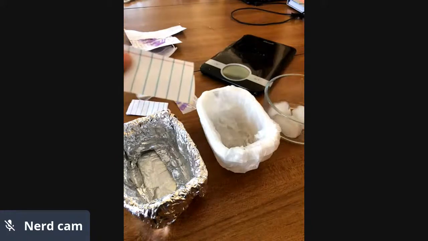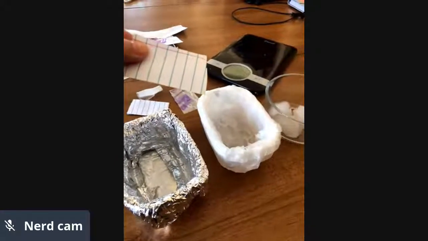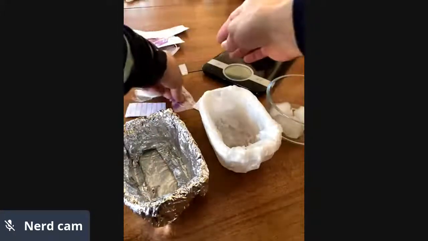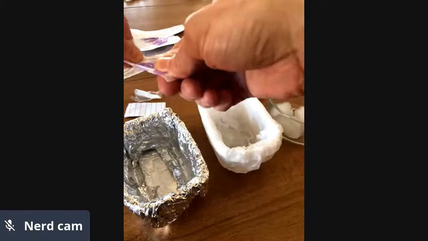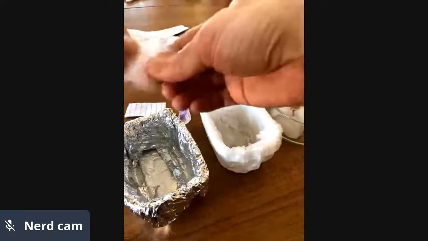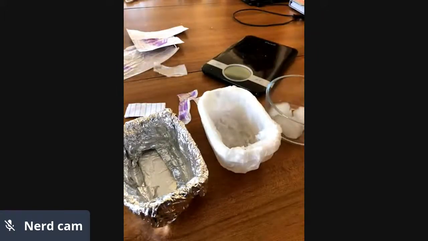It could be things like trying to tear it. You could try pulling it, look at tensile strength, and see how hard it is to pull apart versus another material. And it could also be things like trying to twist it, seeing if it's waterproof, all of those different kinds of things.